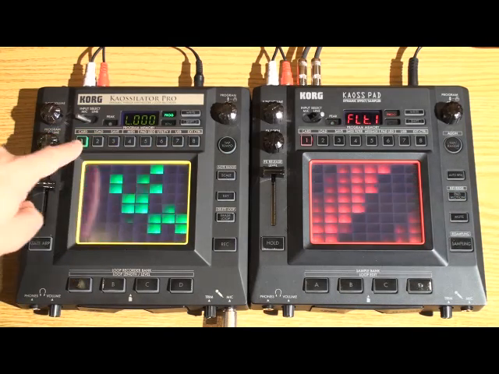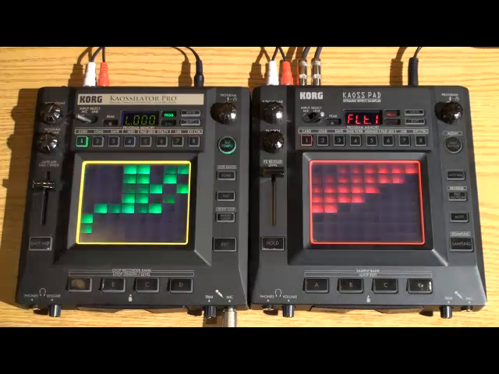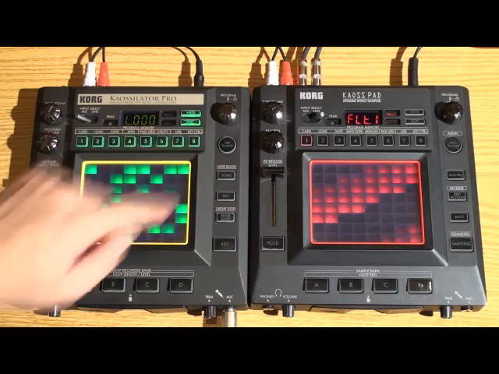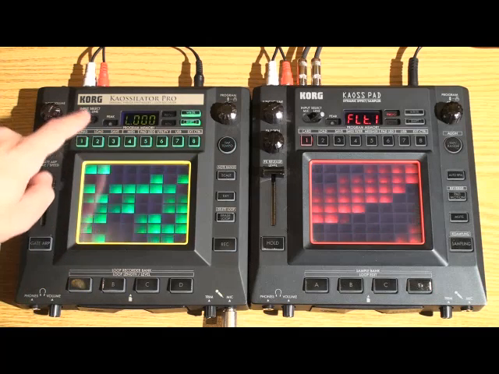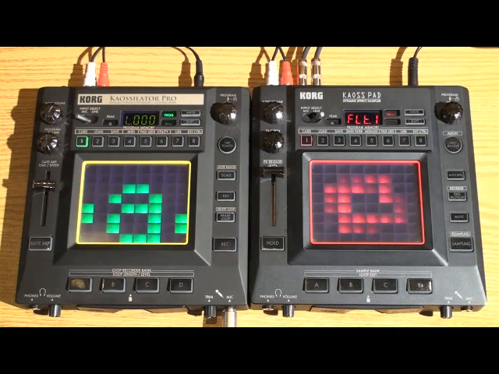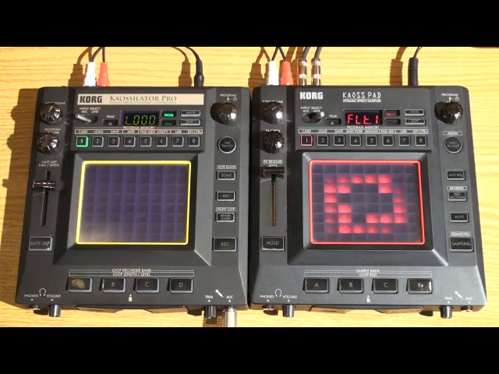Now both of these guys have 8 buttons just above the XY pad, and on both of them they're used for storing your 8 favorite programs. So you can use the right button and then touch one of the buttons here to save your favorite program in one of those 8 locations. Now the other buttons have different functions for each of the different pieces.